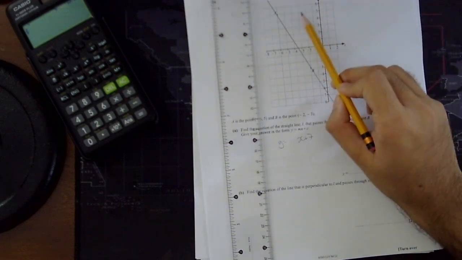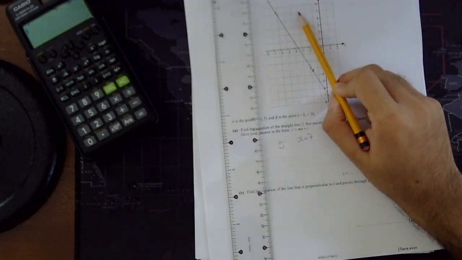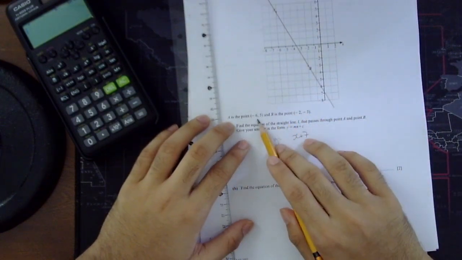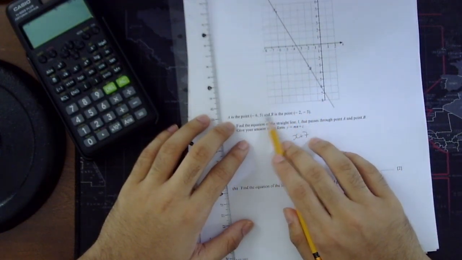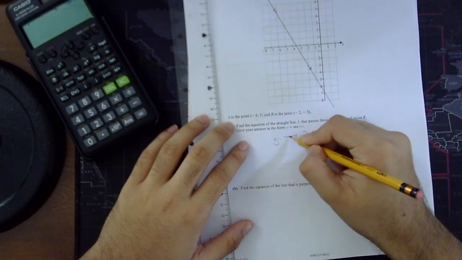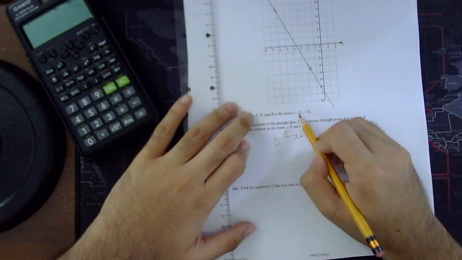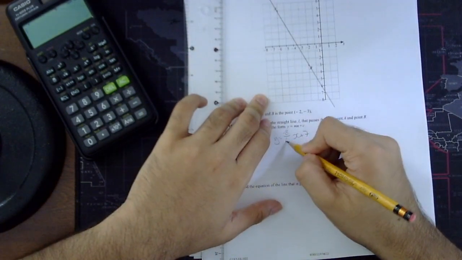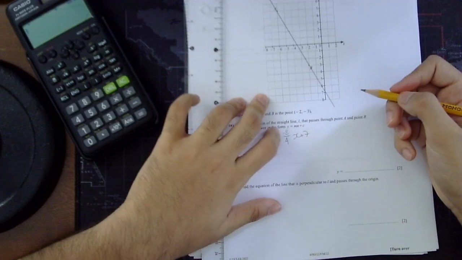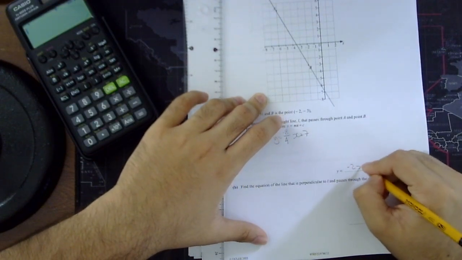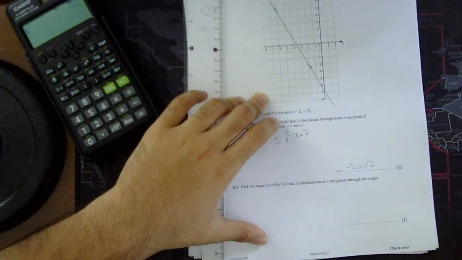So that gives me, let's just select the 2 points already. So it rises by negative 8, and the run is a negative 4. So it becomes negative 2. So y is equal to negative 2x plus 7.